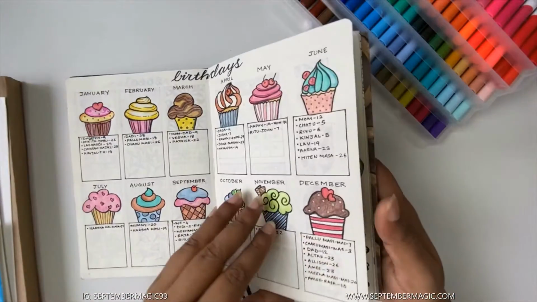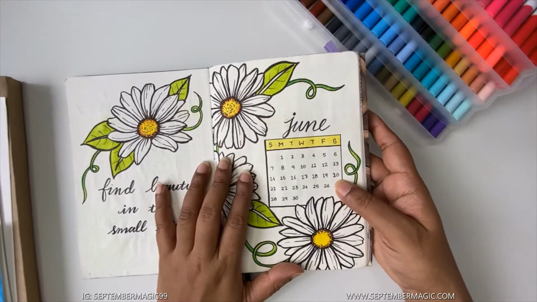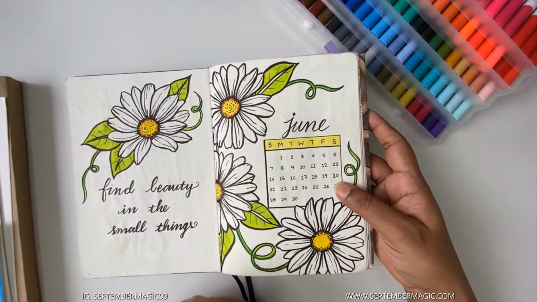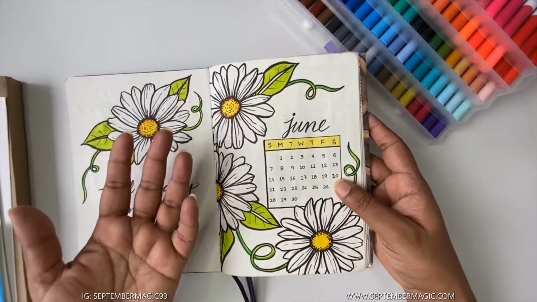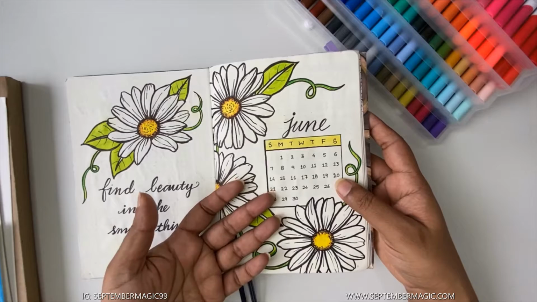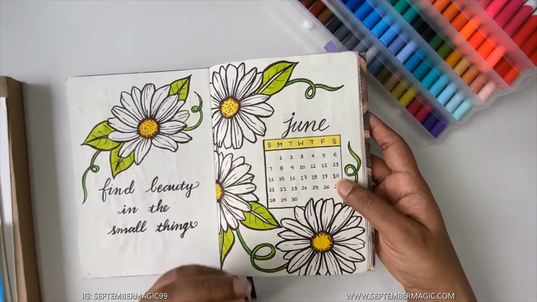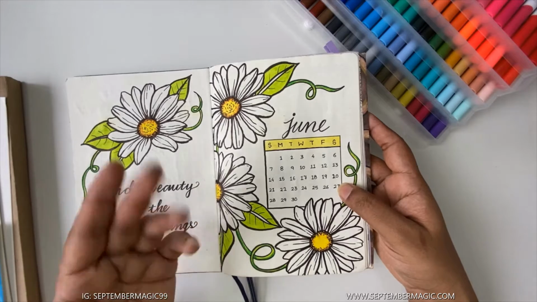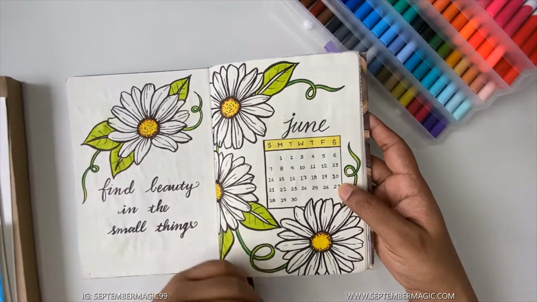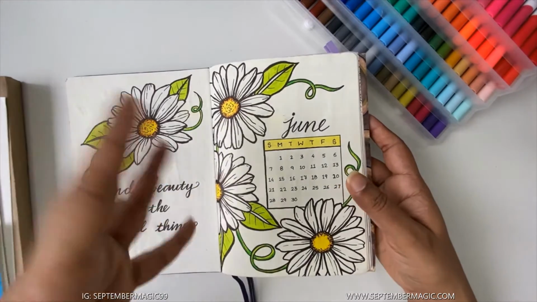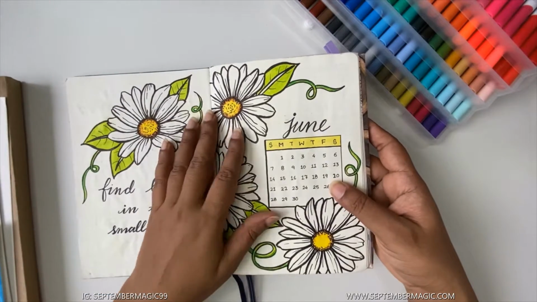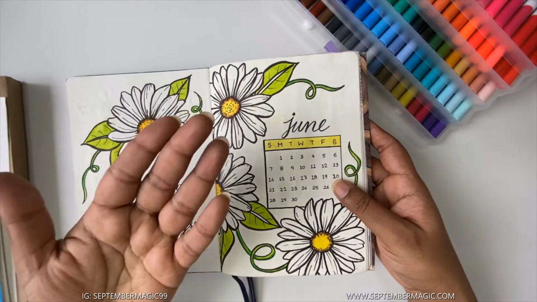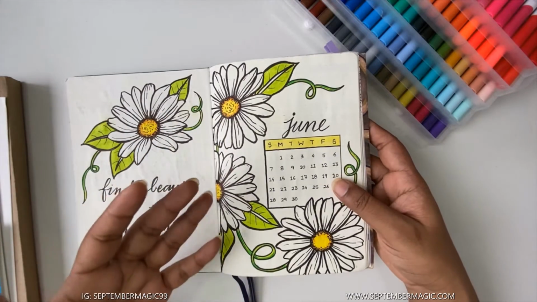When I did my June daisy spread, I hit a dead end really fast, because all I could think of was the flower daisy, the word daisy, and bicycles with a basket and daisies in it. So that was it. But then I started thinking out of the box, like where else can I put the flower?